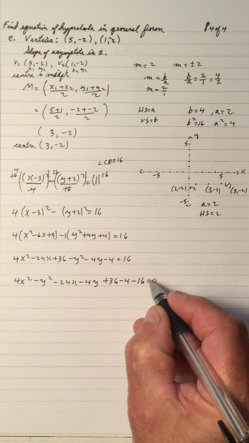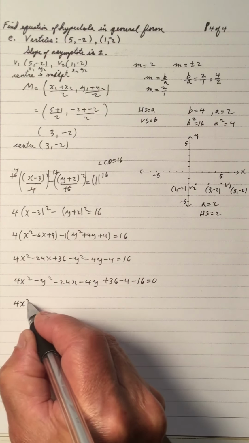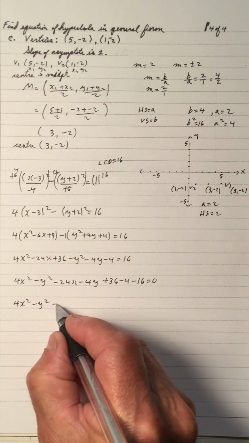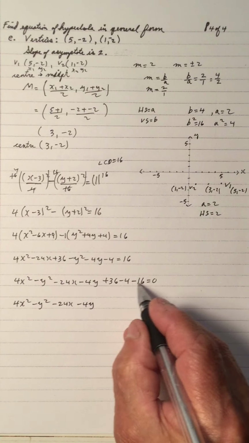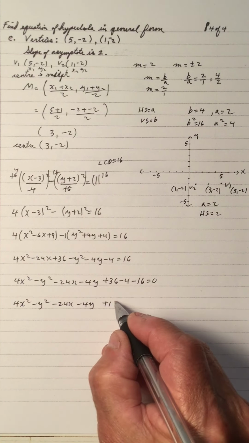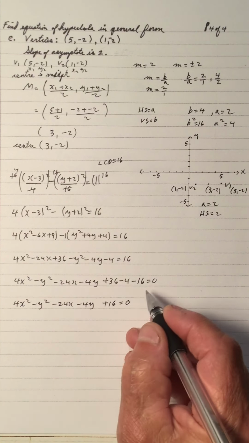The equation is 4x squared minus y squared minus 24x minus 4y plus 16 equals 0.